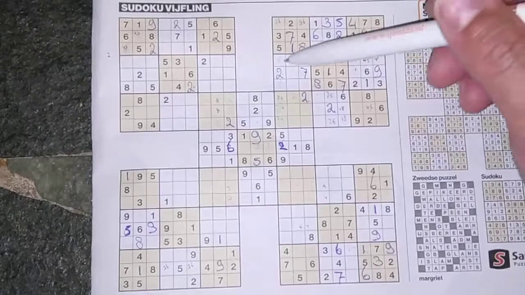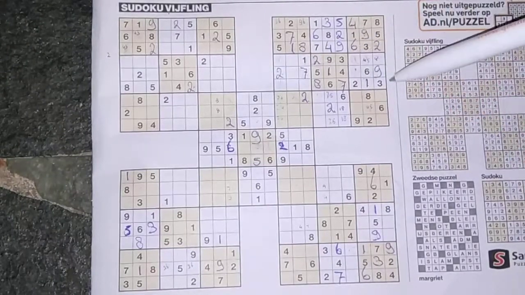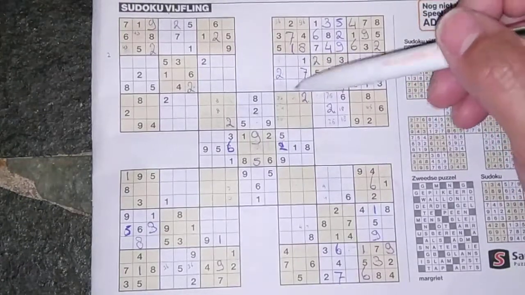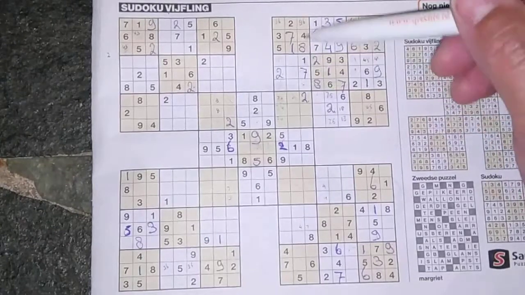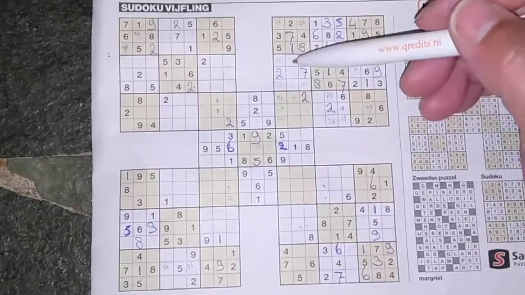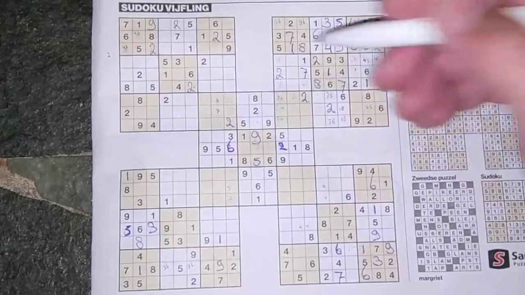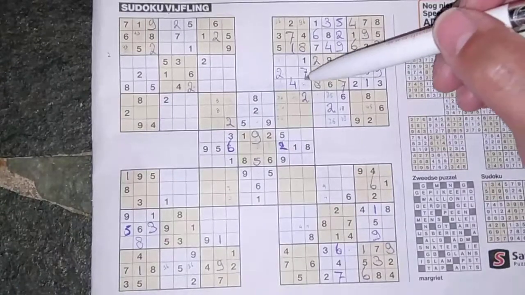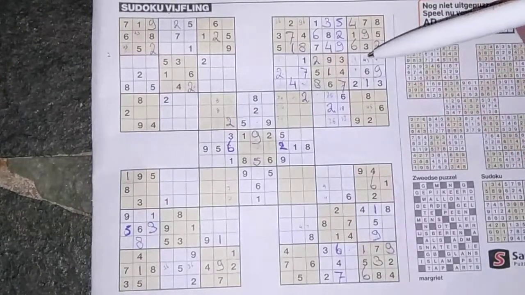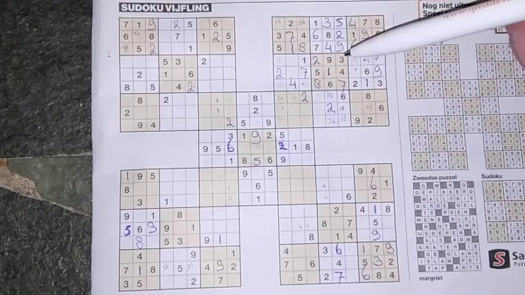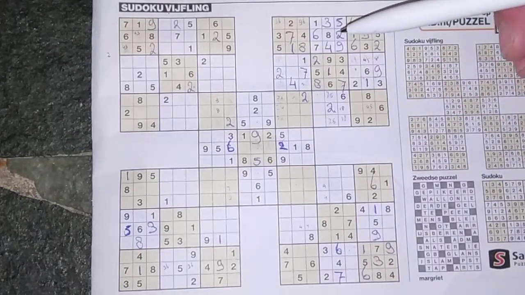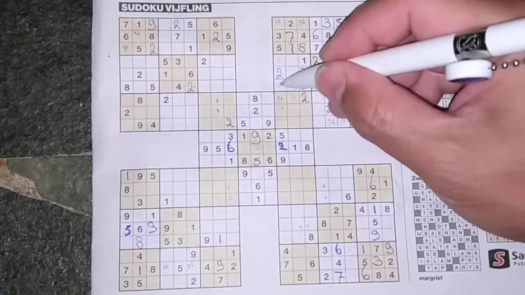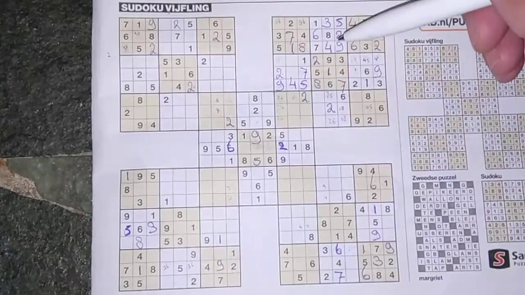4 in this row, 4 in the middle row. So in the row below, the only 3 places for the 4 are here or there. We have a 4 here, so this cannot be a 4. We have a 4 over there. This box cannot be a 4. One box left for the 4, it should be here. 2 boxes left in this row for the 9 and the 5. We have a 5 here. No 5 there. 5 should be here. The 9 goes there.